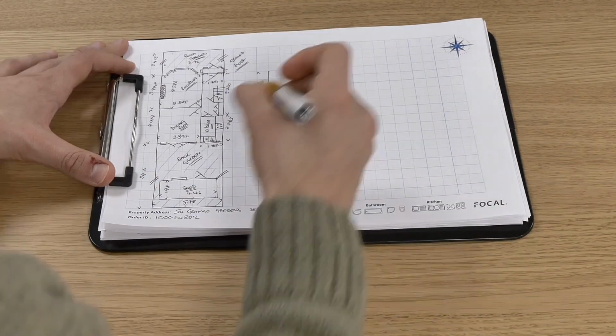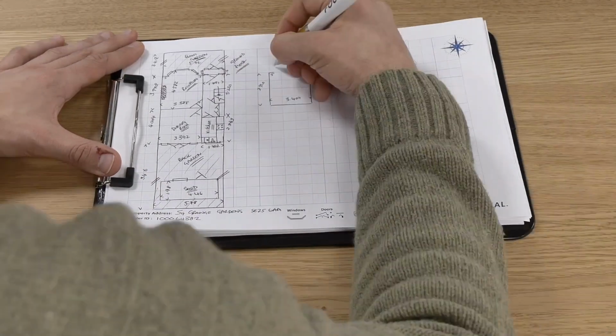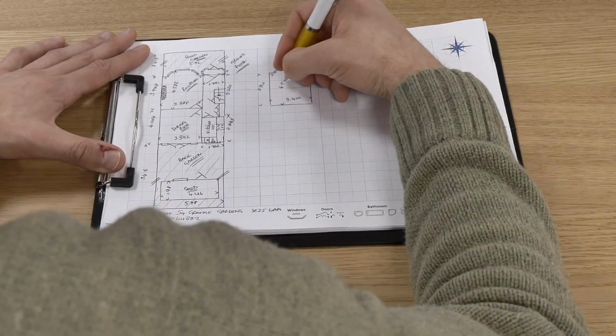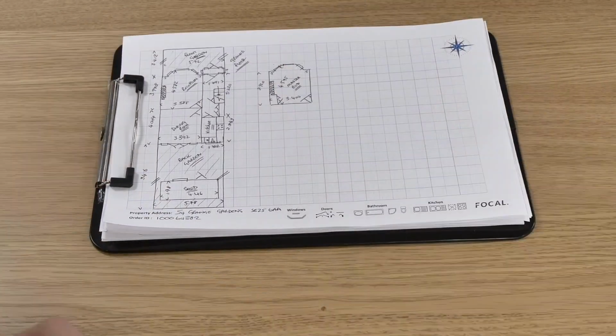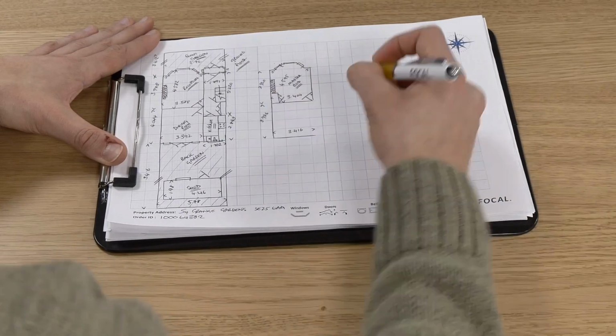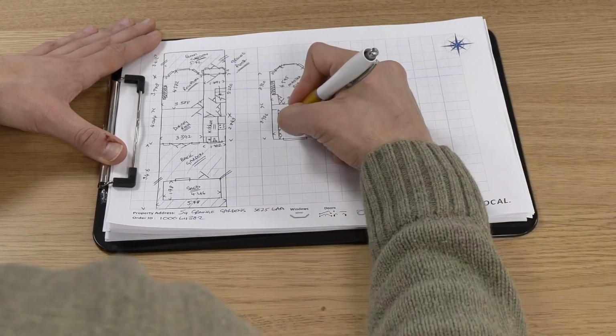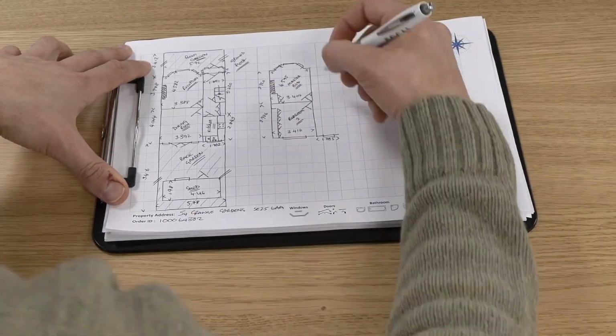Now the downstairs is done, it's time to tackle the upstairs. Try and draw in line with the previous floor. This will essentially highlight any measurement or layout errors as you go along drawing the sketch. Start in the same corner as the ground floor to match everything up. Follow the same logical order as the ground floor, room by room.